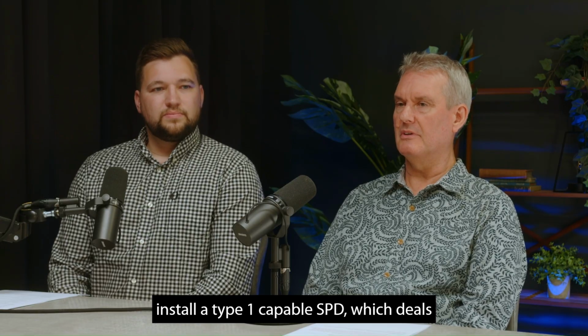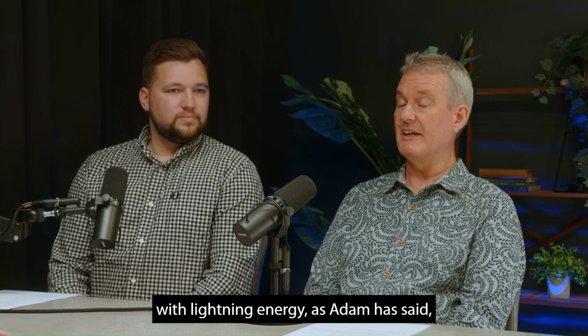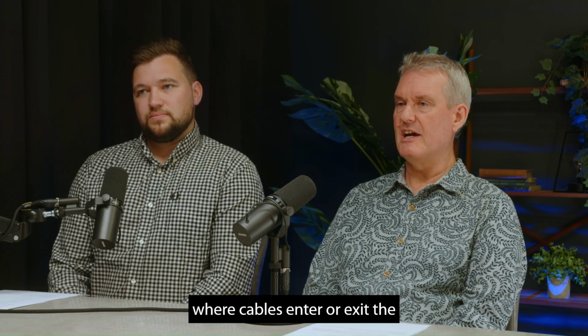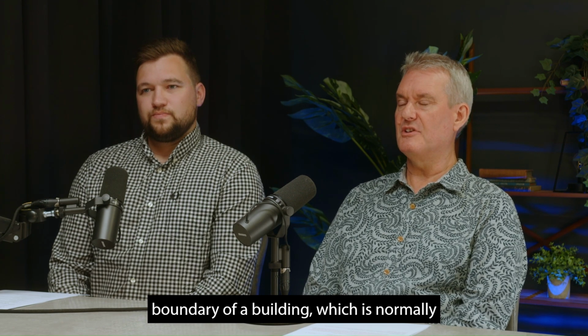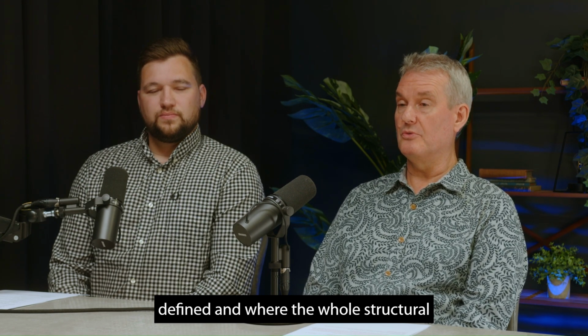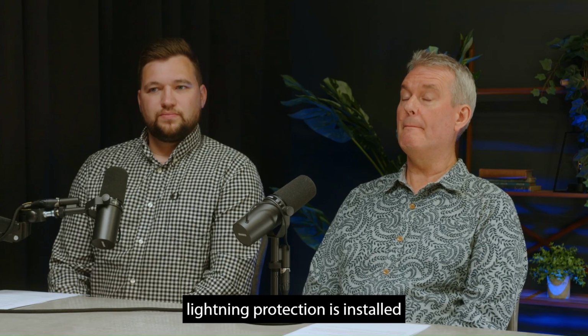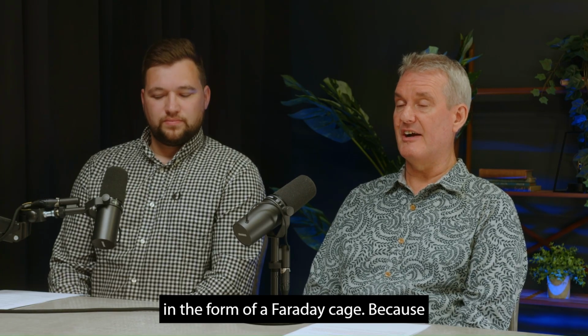Okay, so you would generally install a Type 1 capable SPD, which deals with lightning energy, as Adam has said. And you would normally install those where cables enter or exit the boundary of a building, which is normally defined where the structural lightning protection is installed in the form of a Faraday cage.